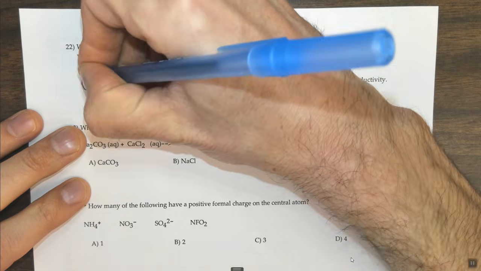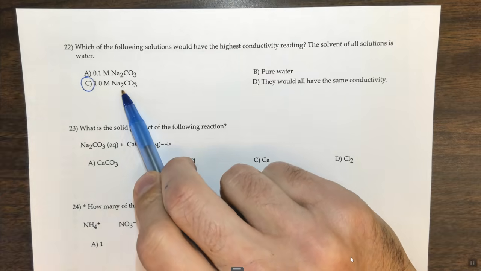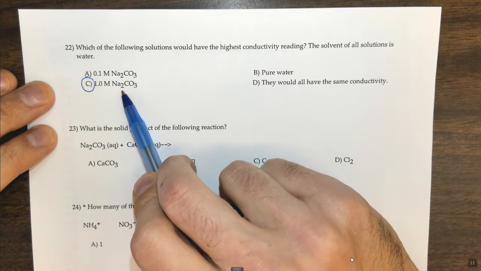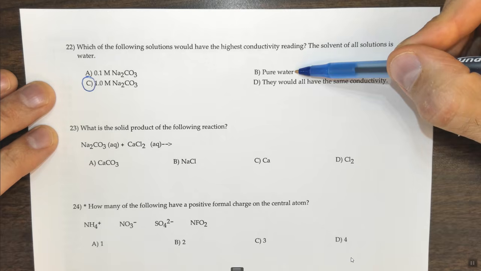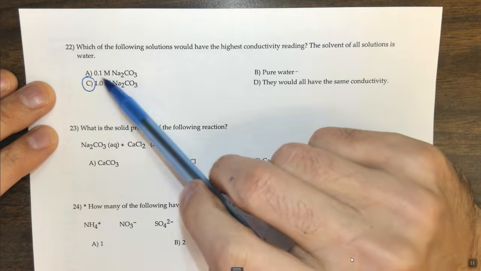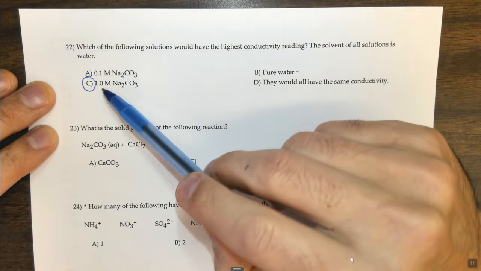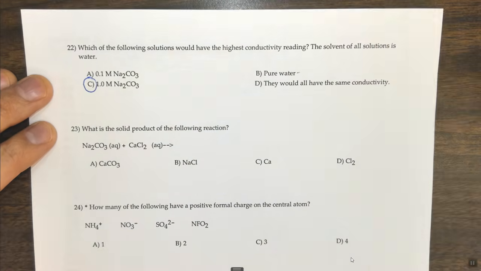So in this case, the highest concentration of sodium carbonate, an ionic compound, dissolved in water, will have the highest conductivity. Pure water should theoretically have a conductivity of 0, although very pure water is hard to come by. 0.1 molar will have something much above 0, but 1 molar is 10 times more concentrated, so it should have an even higher conductivity than the 0.1 molar.